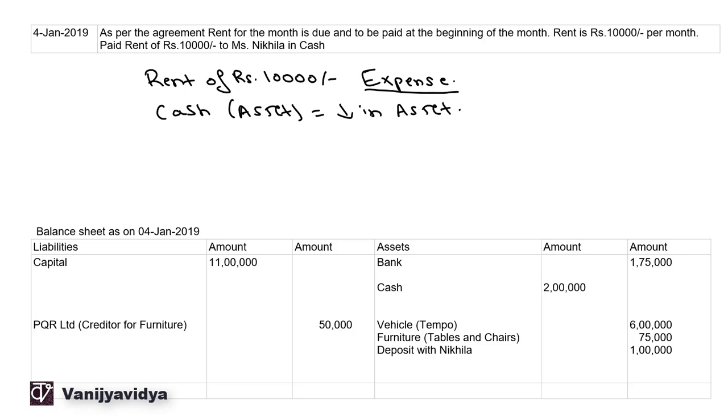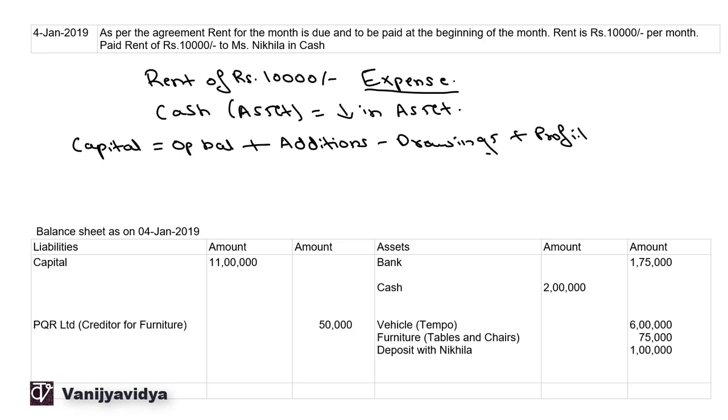Now for this expense, if you see as explained earlier, your capital is equal to opening balance of the capital plus any additions less drawings plus your profit minus loss.